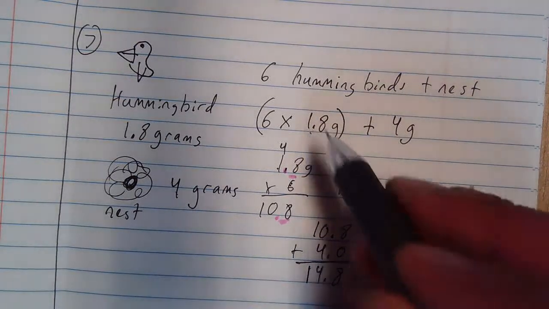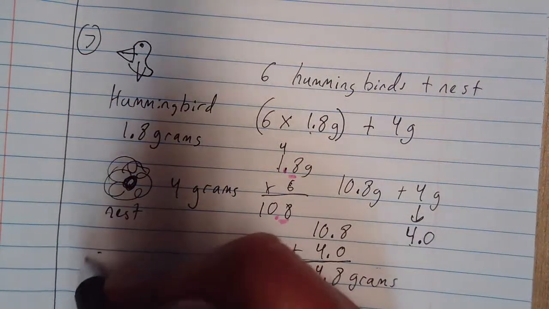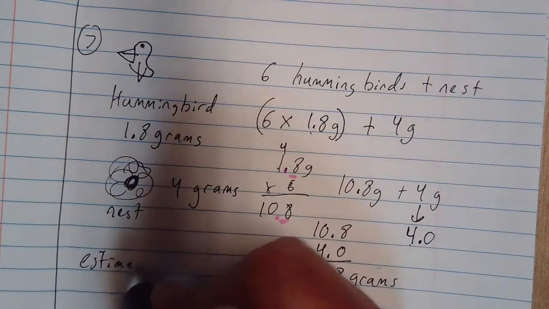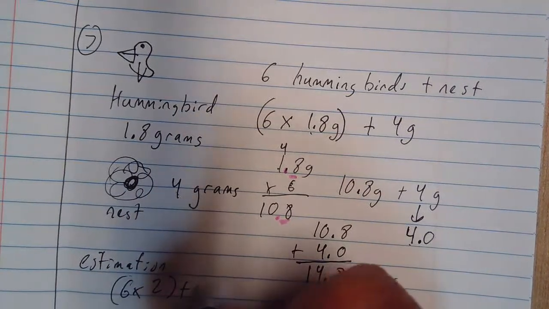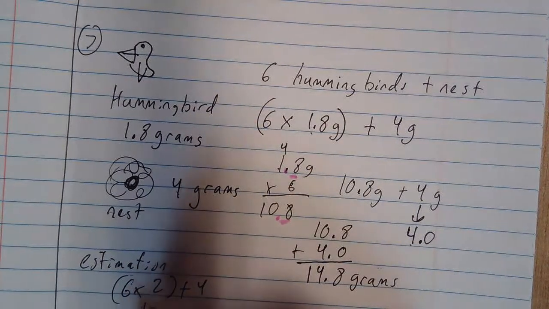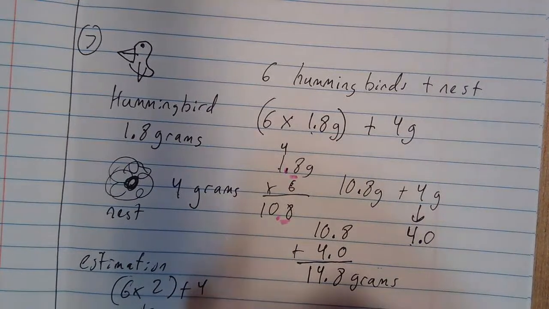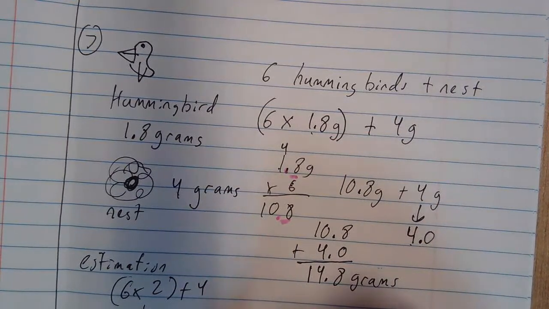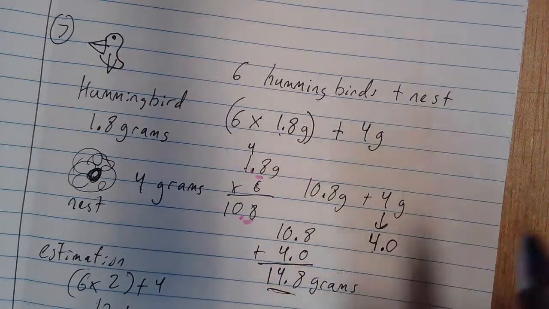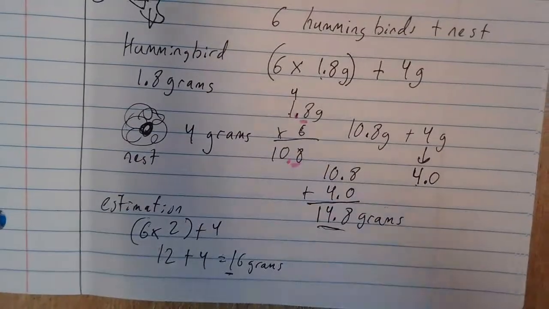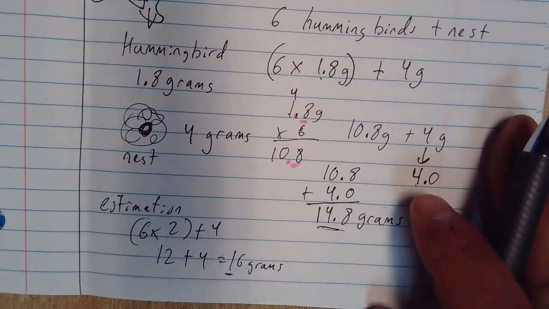1.8 is pretty close to 2. So if I do a little estimation just to figure out if my answer is right or not, 6 times 2 plus 4, I have 12 plus 4, gives me 16 grams. So 16 is actually pretty close to 14.8, so I'm good. I know my answer makes sense. It's reasonable. Okay?